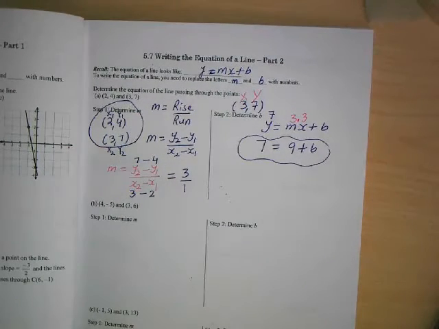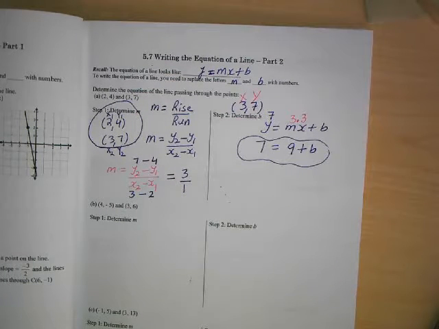My left side is 7. Come on. How do I find B? Think of B as X. 7 equals 9 plus X. Isolate X.